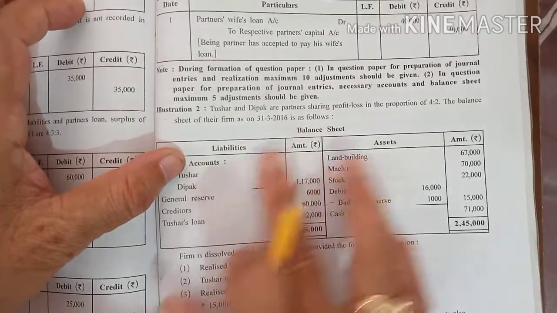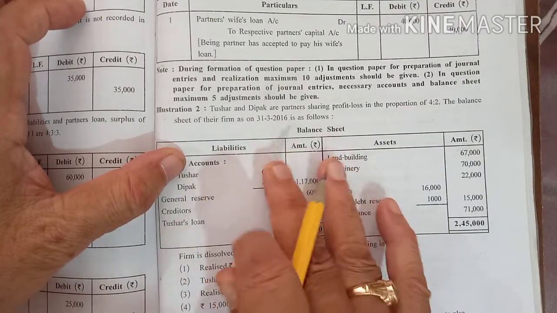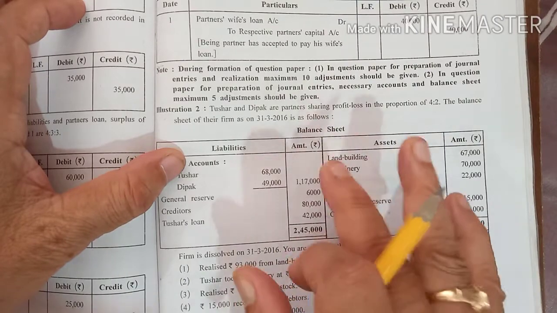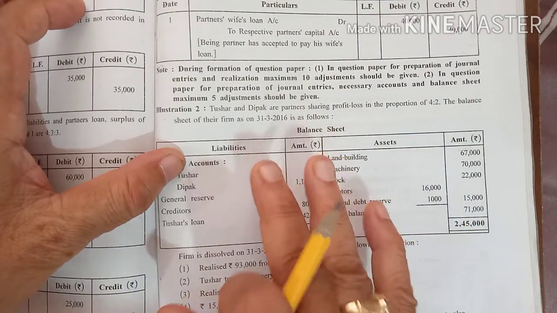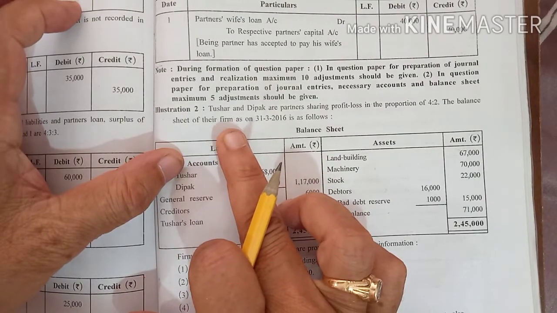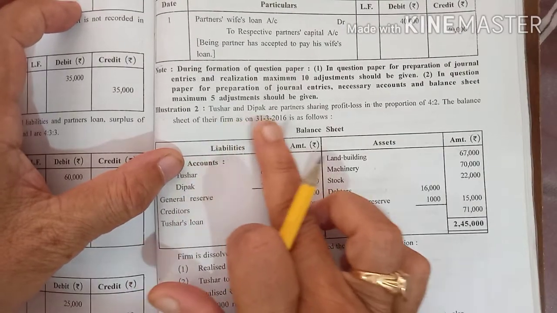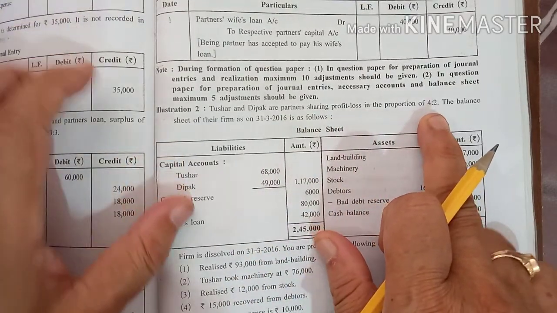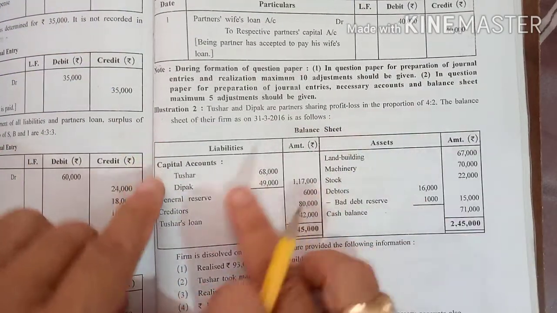Before that, in earlier questions, the balance sheet was not given; only adjustments were given one by one. But here I want to tell you that the balance sheet of the firm is given. Tushar and Deepak are partners sharing profits and losses in the proportion of 4:2. 4:2 is the ratio.